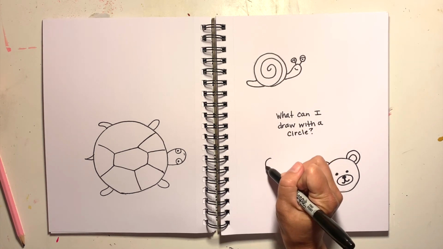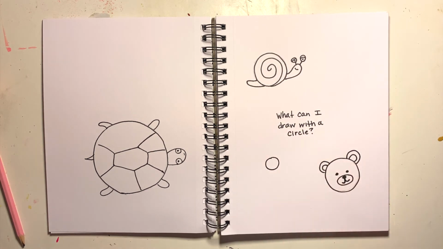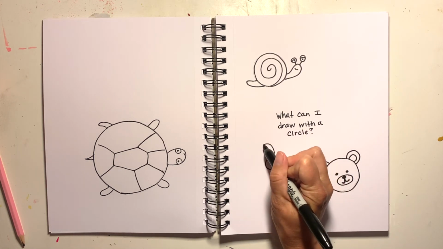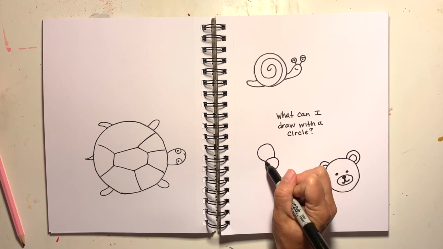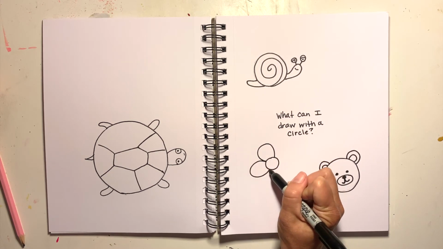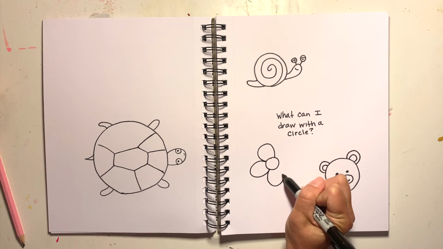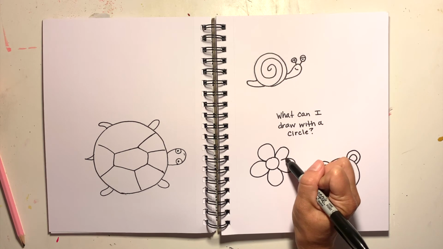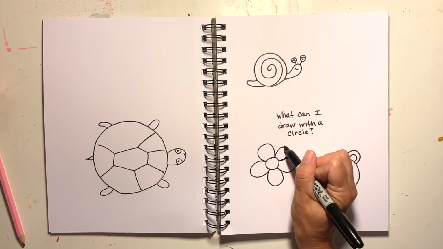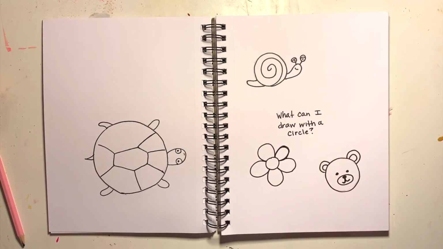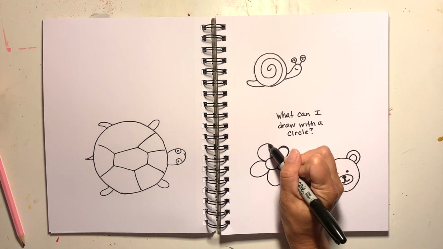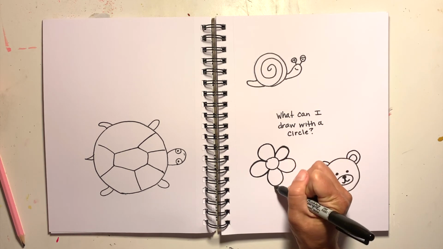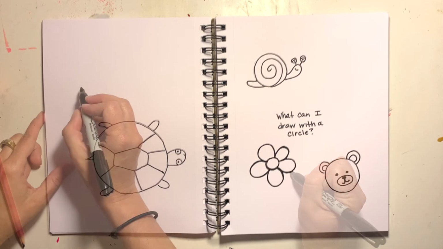I'm going to draw a flower now. So the center is going to be a small circle. And the petals are going to be this longer half circle shape. I'm going to try for 5 petals, but you could try 4 petals. See how many you can fit all around the center there. And they might not end up being the same size. If some petals are smaller or bigger, that's all good. We're using curved circular lines.